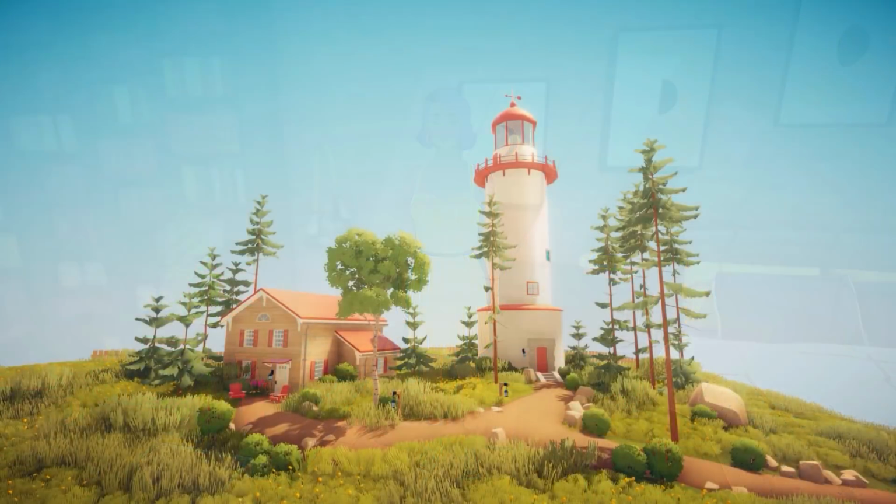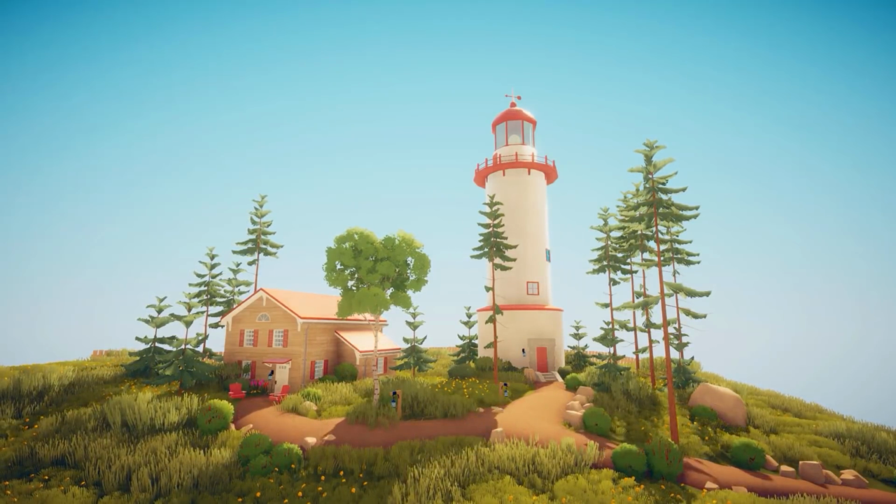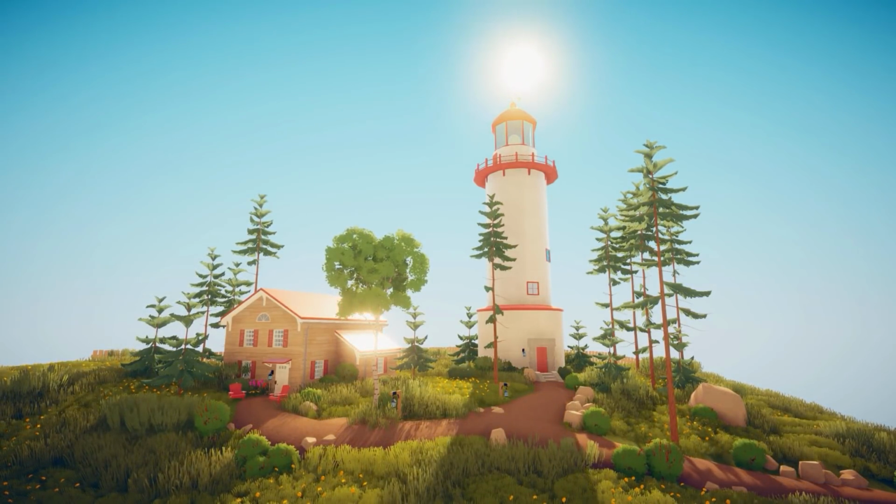See, look, even they're working to make sure that there's as little clipping in this game as possible. That is seriously so exciting.